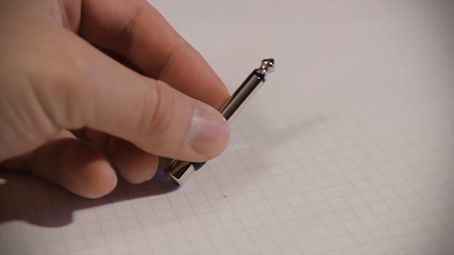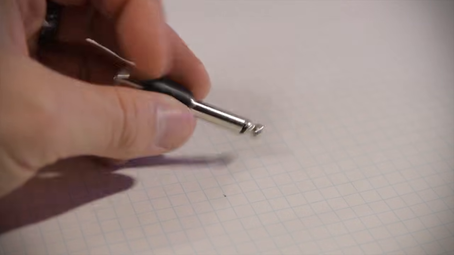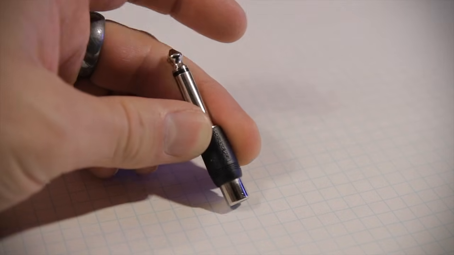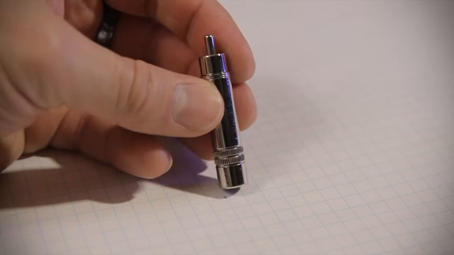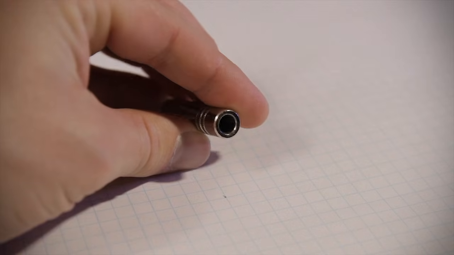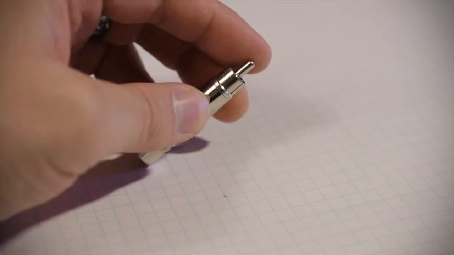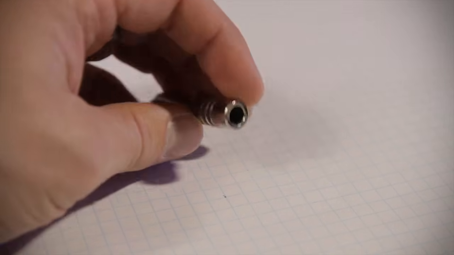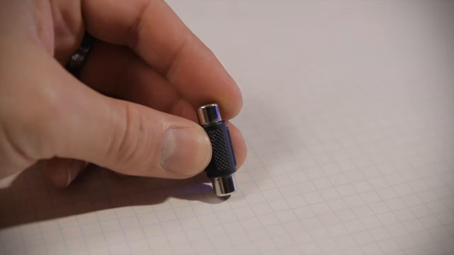Here's another useful adapter. This is a male 1/4-inch to female RCA. So this would be useful if you needed to connect a male RCA cable and go into a 1/4-inch input. And here's the reverse of that. This is a male RCA to a female 1/4-inch. This would be useful if you maybe had to go from a RCA output to a 1/4-inch input. So you plug this into your RCA output, you plug a 1/4-inch cable into here, and that would go to your 1/4-inch input.